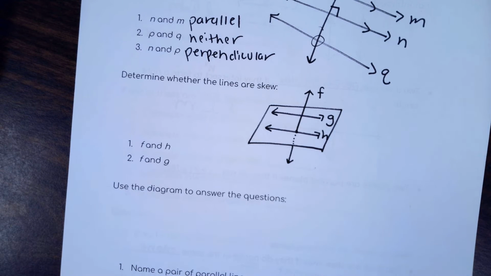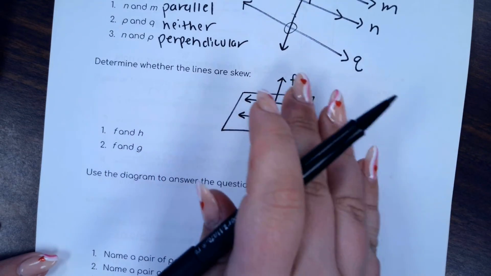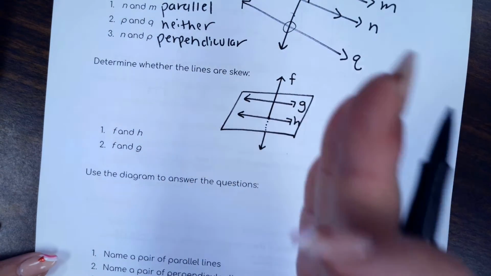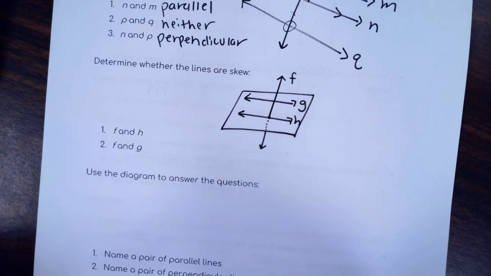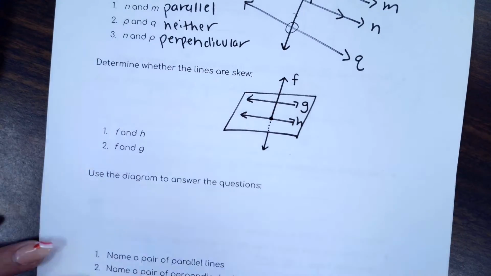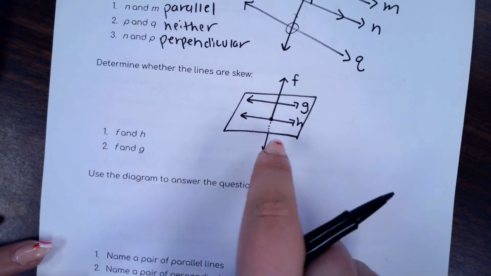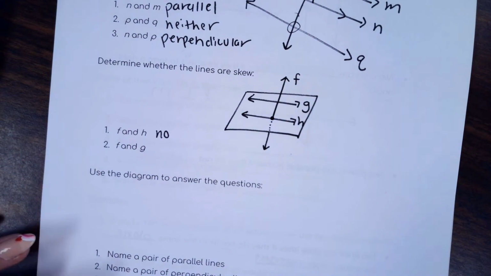Remember, for skew lines, we need them to be A, in different planes, and B, never intersect. So the first one's F and H. Those are in different planes, right? H is in this plane that's kind of laying down, and F is in a plane that's kind of vertical there. So they are not in the same plane. That's a good start. And they never intersect? Well, we just talked about it, right? F and H intersect right there where it goes through the plane. So these are not skew lines.